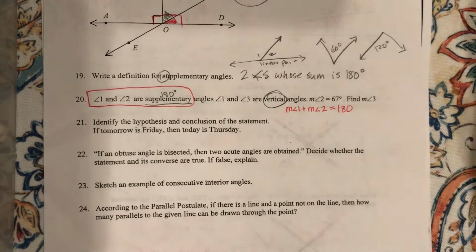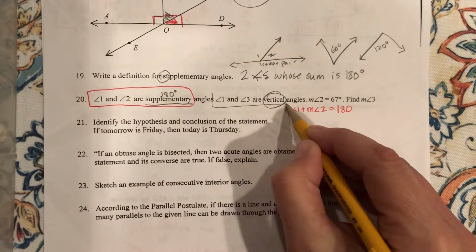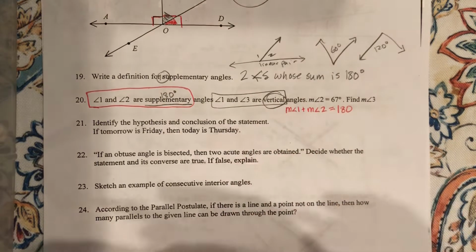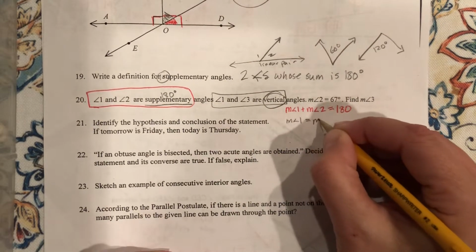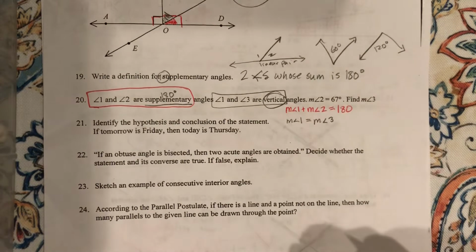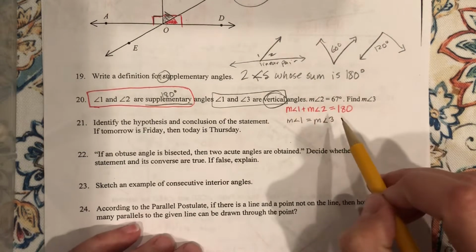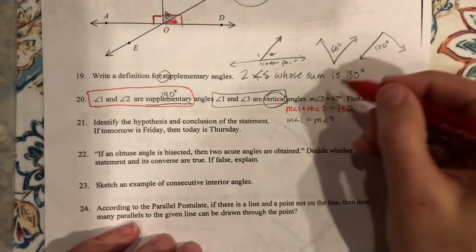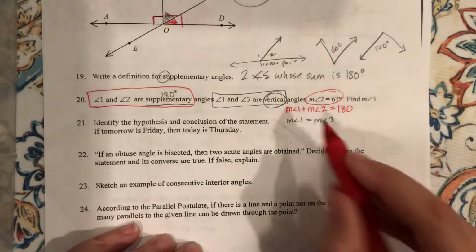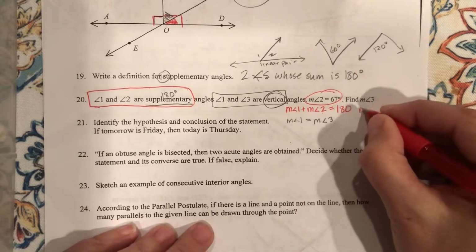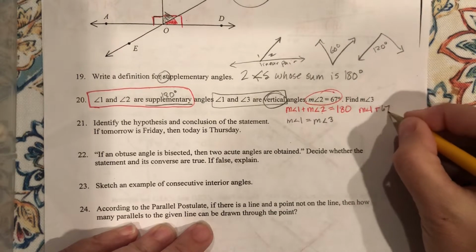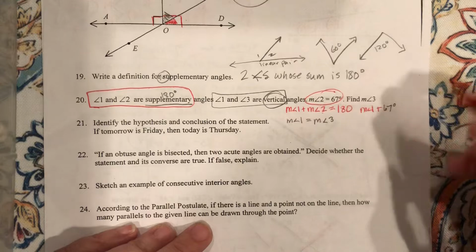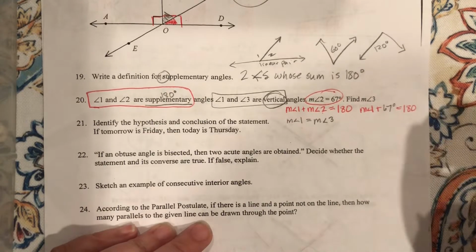Okay. The next piece says 1 and 3 are vertical. What do we know about verticals? They're always congruent. So I know that the measure of angle 1 equals the measure of angle 3. Now let's do some substitution. Measure of angle 2 is 67. Got it right there. So the measure of angle 1 plus 67, which is right there, equals 180.